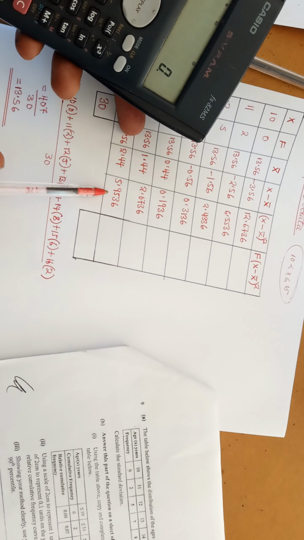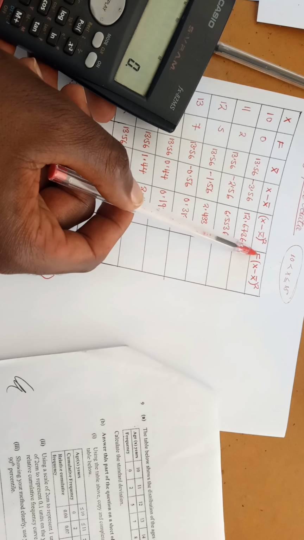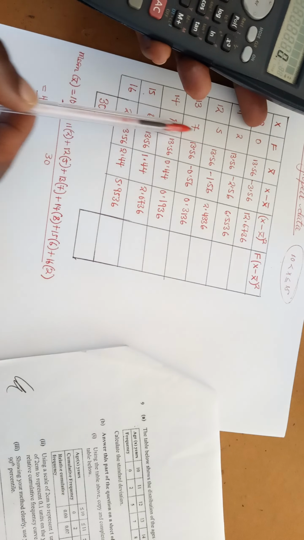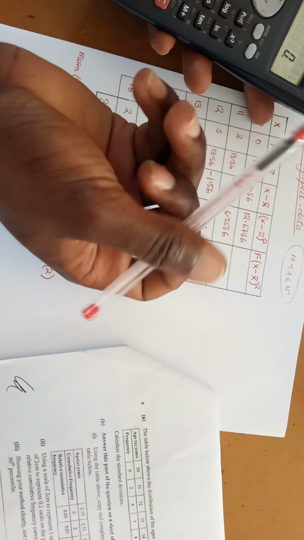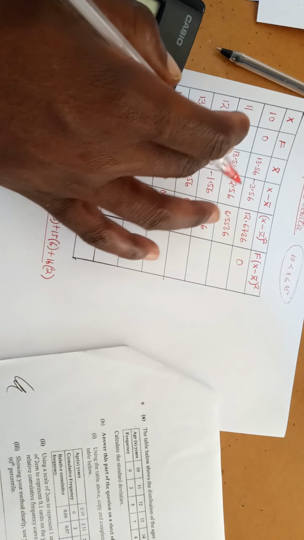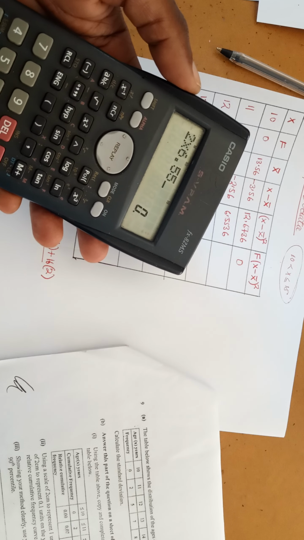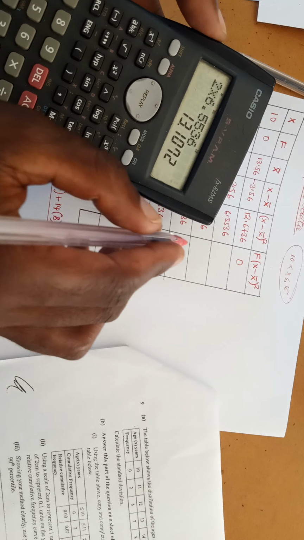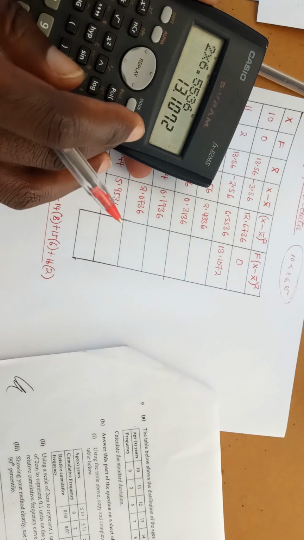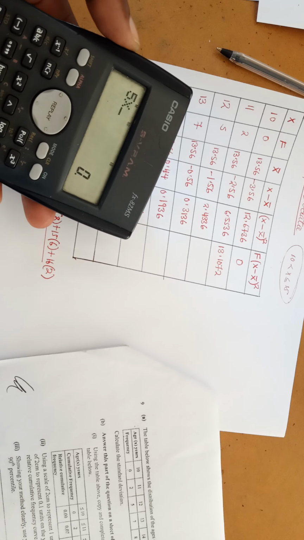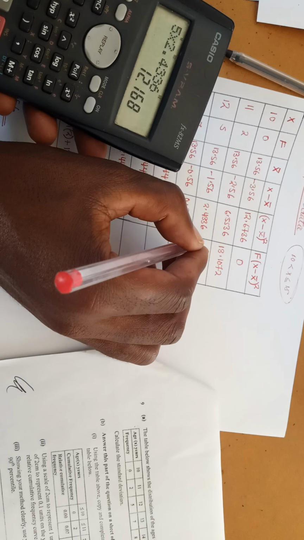So after we're done with that, we come to the next column, where what we have been finding here, we multiply it by what? By f. Where is our f? Our f is here, our frequency. So we're multiplying frequency times this. So 0 times this gives us 0. Our frequency is 2. So 2 times 6.5536, we have 13.1072. The next one, 5 times 2.4336. Okay, we have that.